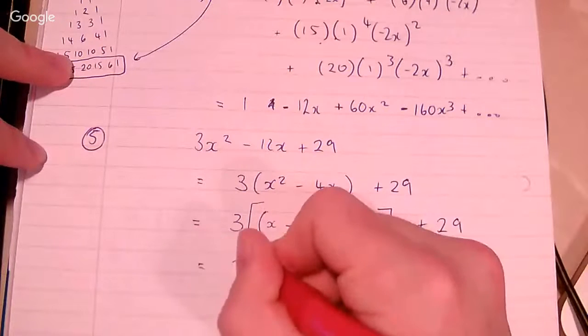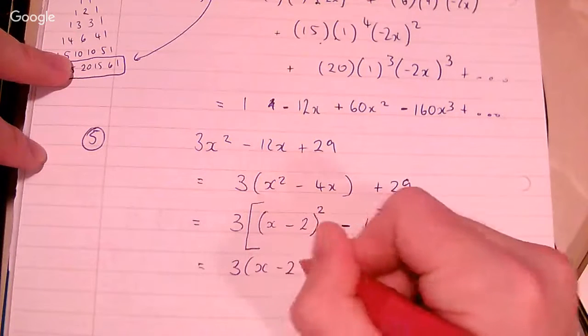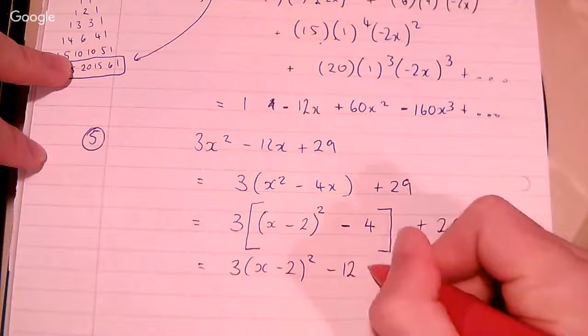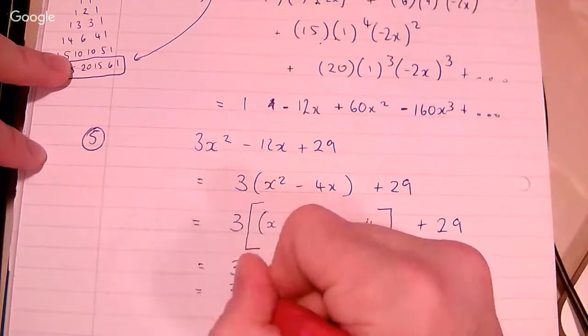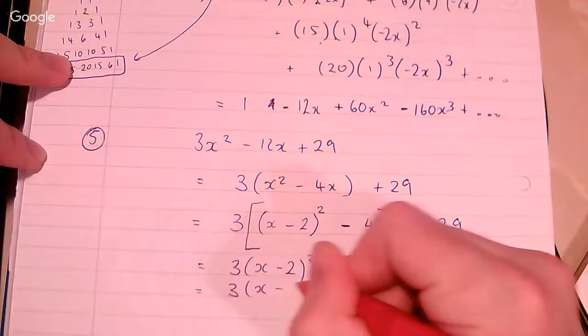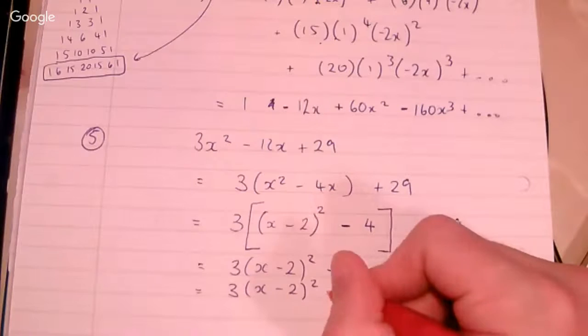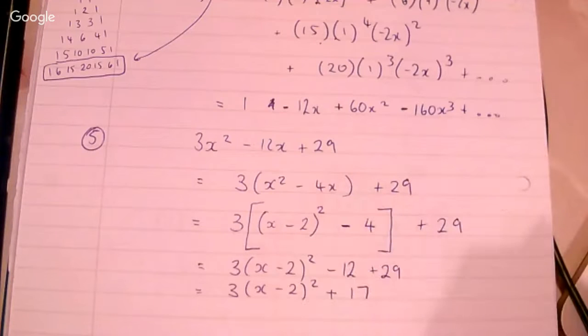So I would get 3 brackets x minus 2 squared minus 12, because 3 times minus 4, and then plus 29. So we finish off getting 3 times x minus 2 all squared, and then minus 12 plus 29 would be plus 17.